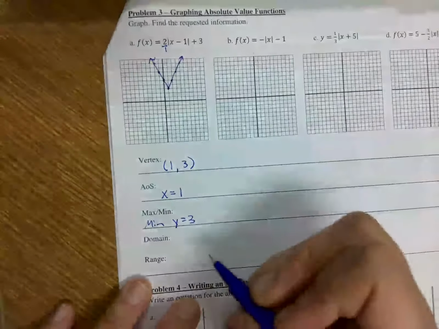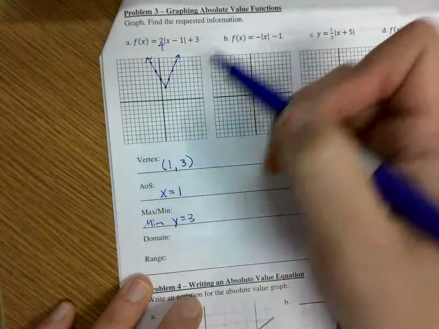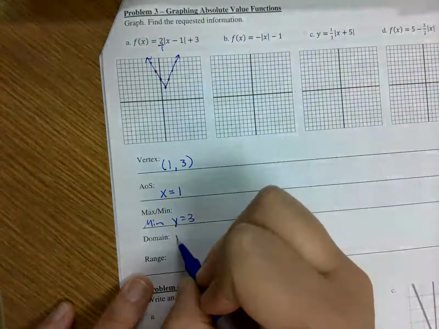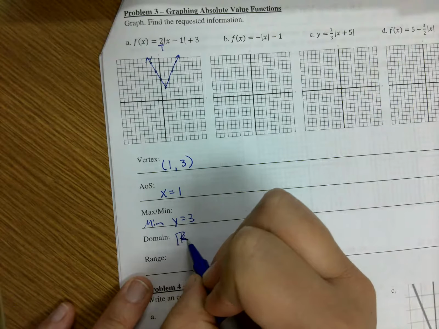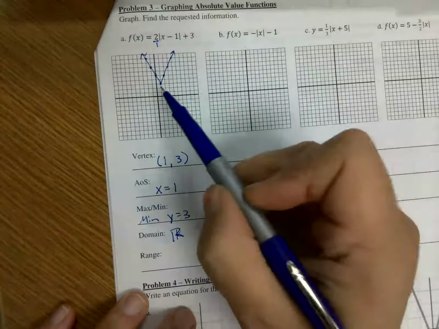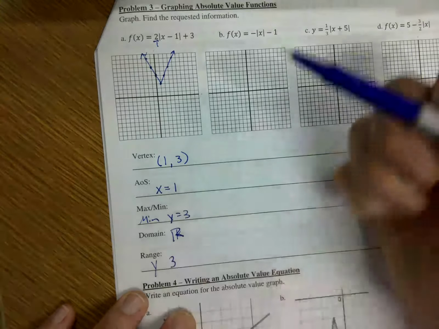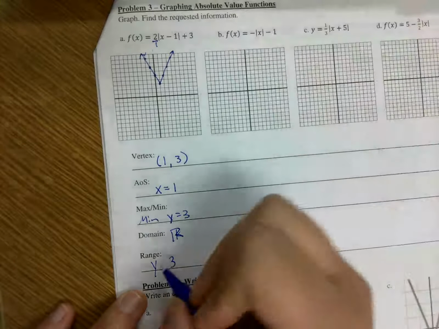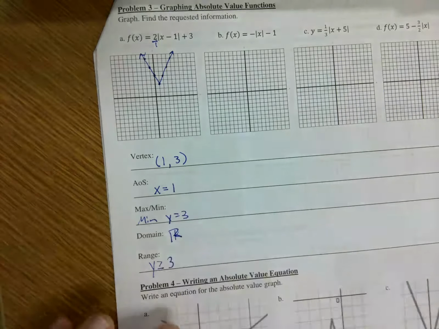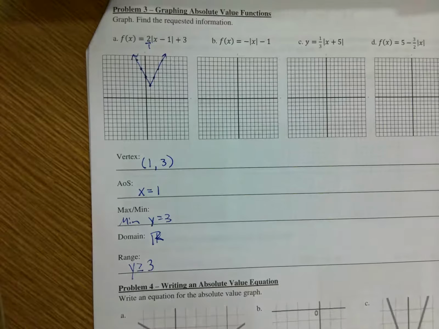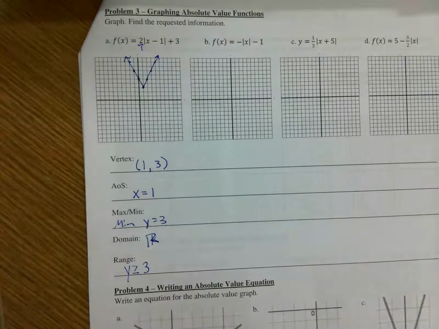So my domain is moving to the right and all to the left. That arrow means it's all real numbers. My range, this is the smallest that my y will get. So that's at 3, and my graph is above it. So y is greater than or equal to 3. I want you to try to do B by yourself.